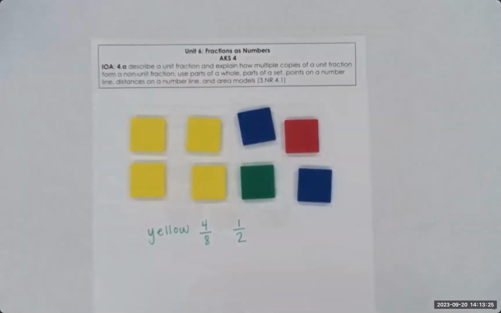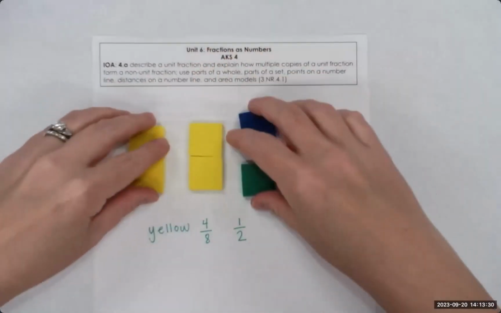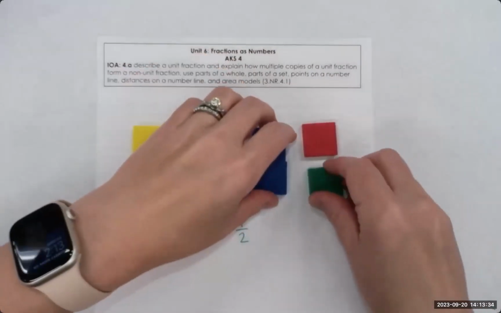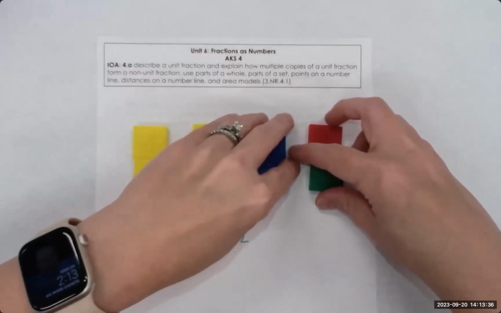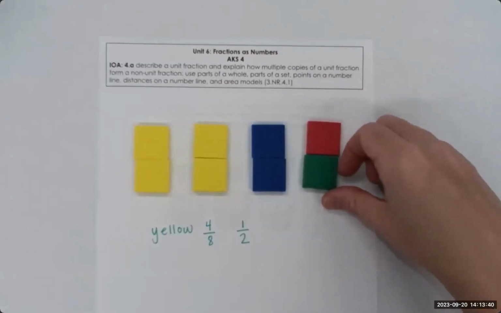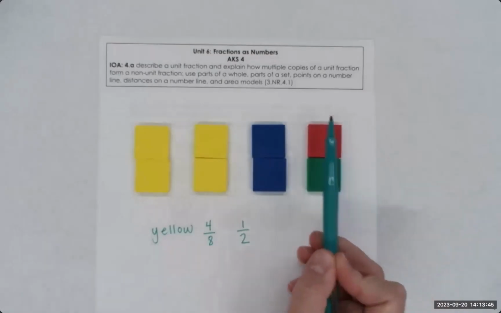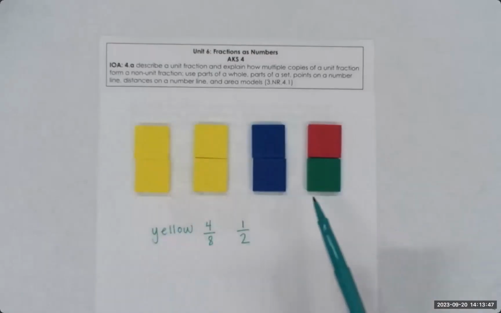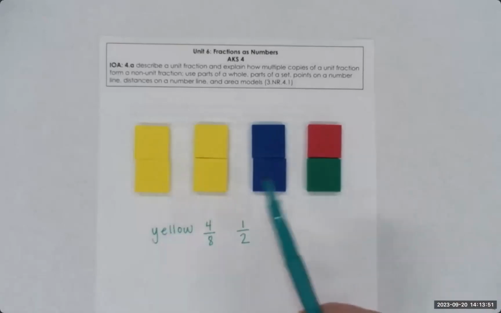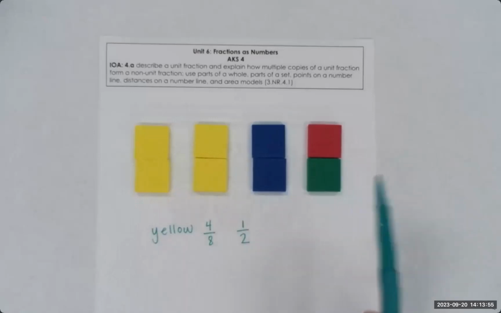Okay, let's look at a different grouping. Okay, actually, I'm going to switch these 2 for these purposes. Okay, again, what fraction of the set are yellow? So again, here is my whole, but now my objects have been grouped differently. Instead of 8 individual objects or 2 equal groups, I have 4 equal groups.